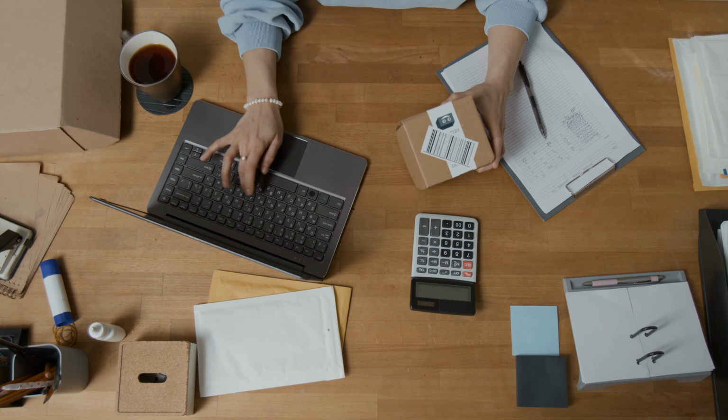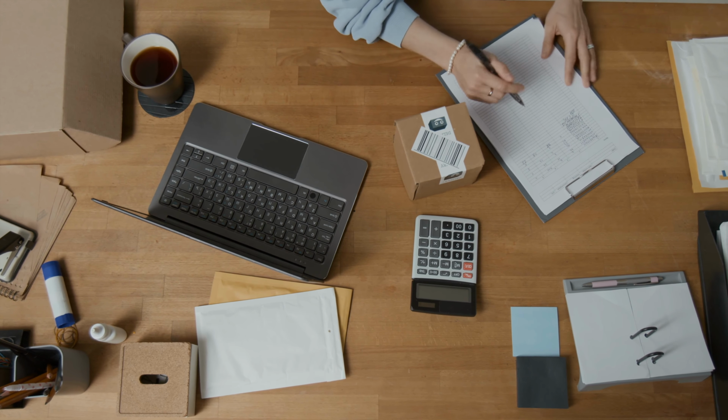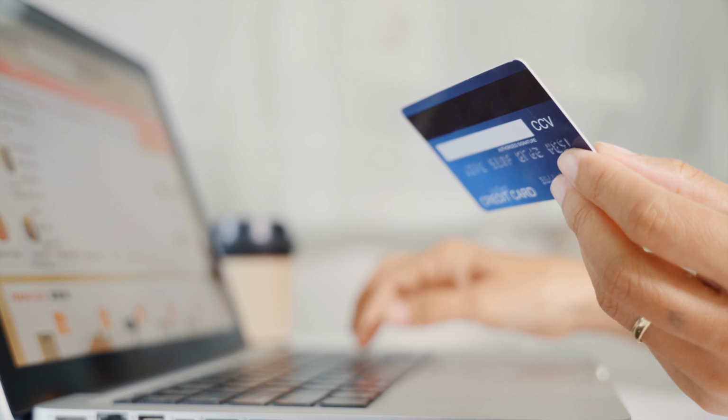Marketplace facilitators like Amazon, Etsy, eBay, Walmart, and Shop handle collection and remittance for most transactions. Some states still count those sales toward your nexus thresholds, so monitor your totals carefully.